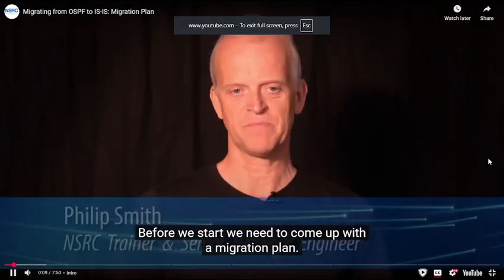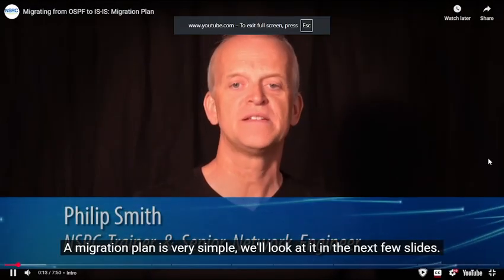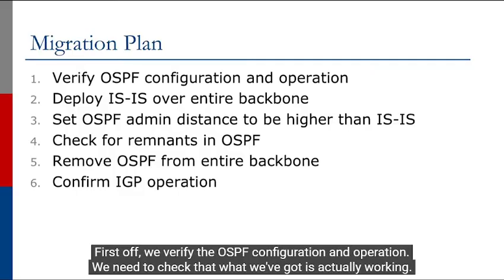Before we start, we need to come up with a migration plan. The migration plan is very simple. We'll look at it in the next few slides. First off, we verify the OSPF configuration in operation. We need to check that what we've got is actually working.